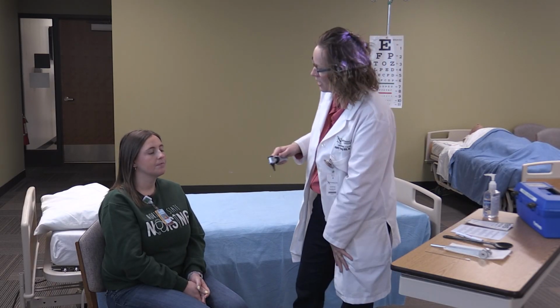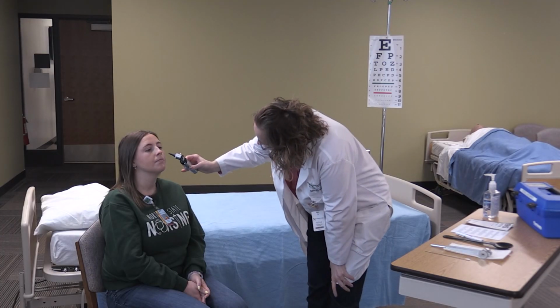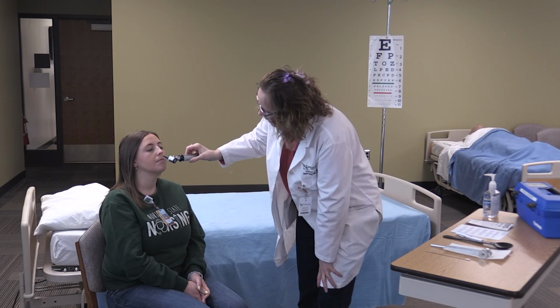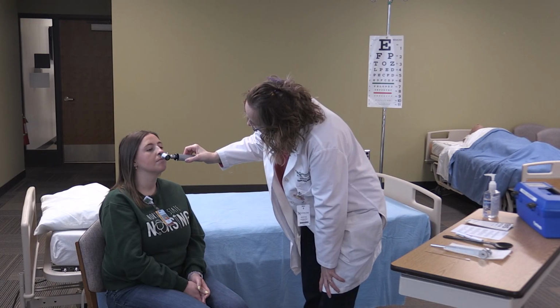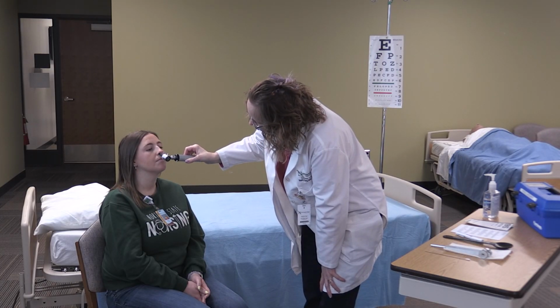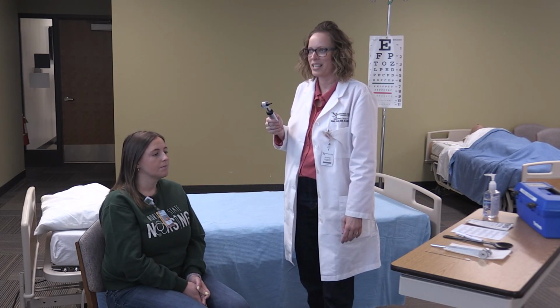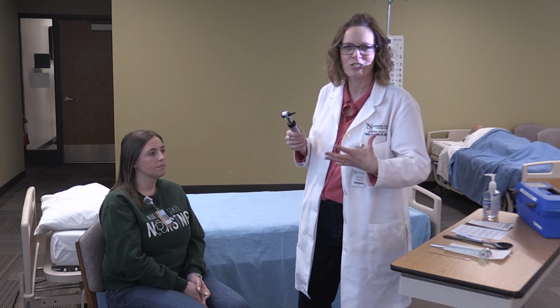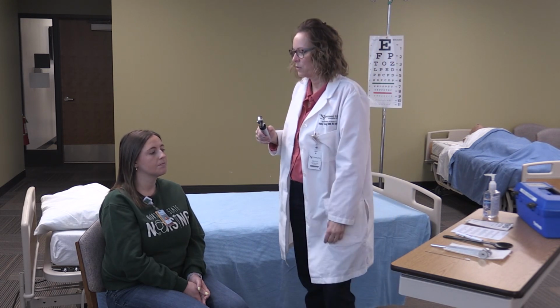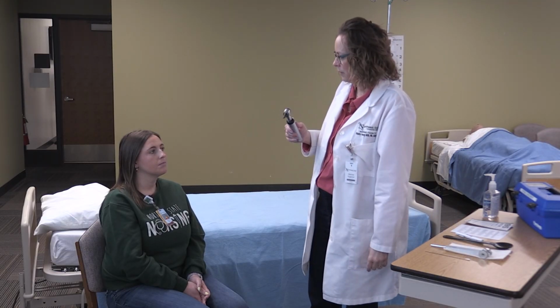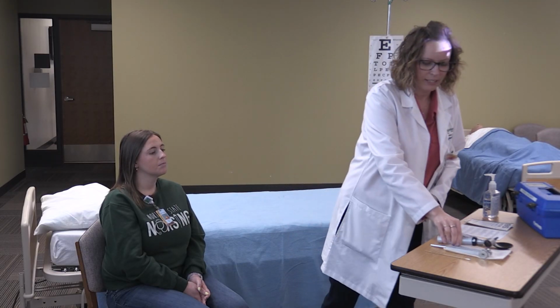Now I'm going to take a look at the internal surface of the nose, and I'm just going to be inspecting for any kind of foreign objects or any erythema, discharge, or drainage that's abnormal. We just want to note that sometimes people with allergies will have a little bit of inflammation in there and it'll be a little bit red. But no foreign bodies, you're looking good there.